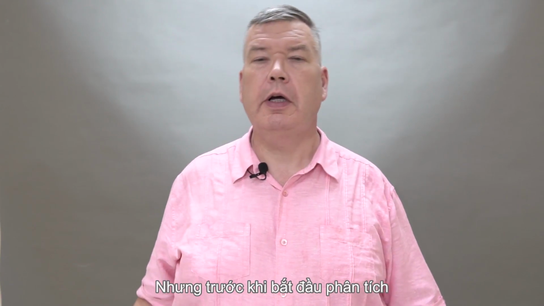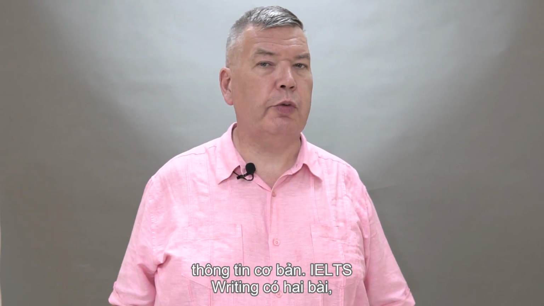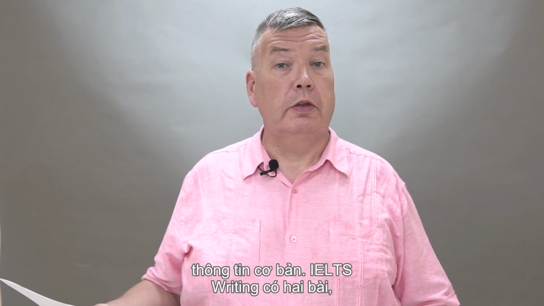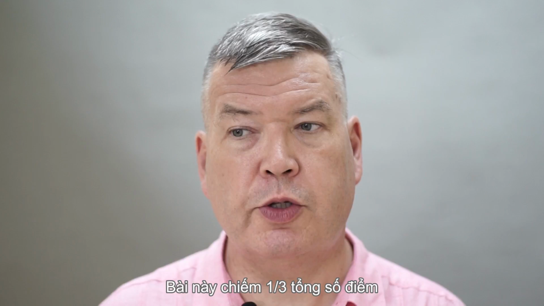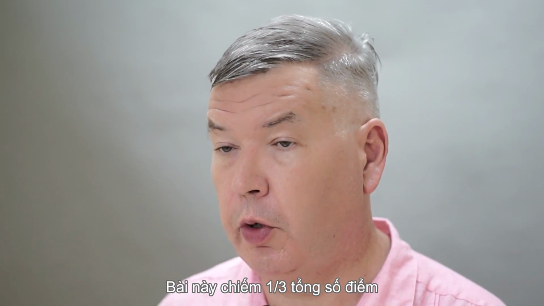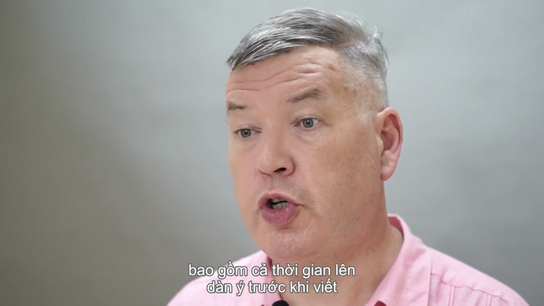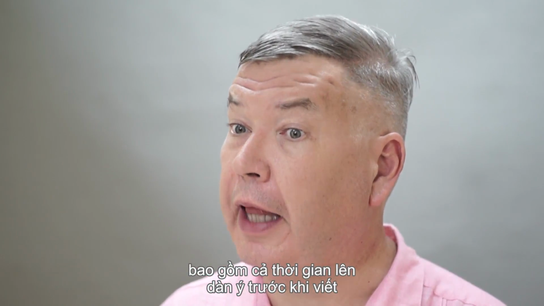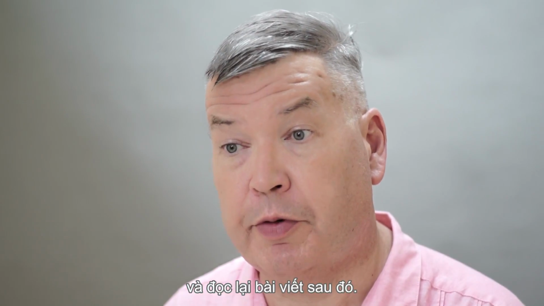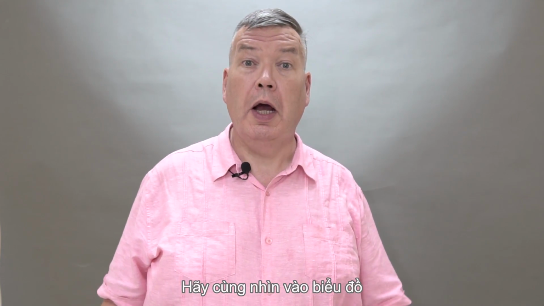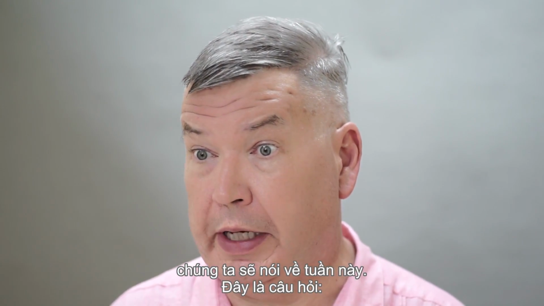Before we start that though, let's go through the basic details: IELTS writing has 2 tasks. We're going to talk about Task 1 today. It's worth about 1/3 of the total grade, and you should spend about 20 minutes doing this, including planning beforehand and proofreading your writing afterwards. Okay, so let's look at the chart we'll be talking about this week.